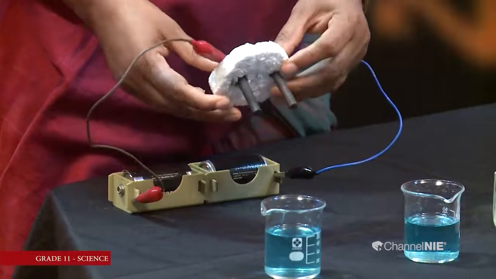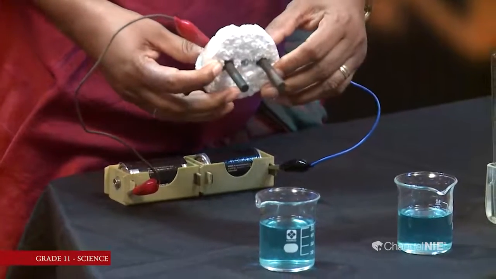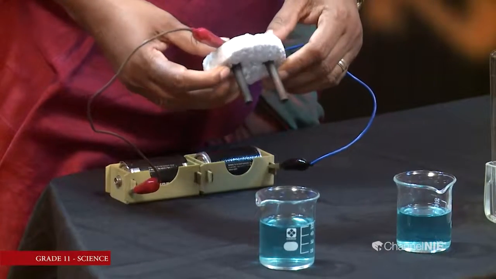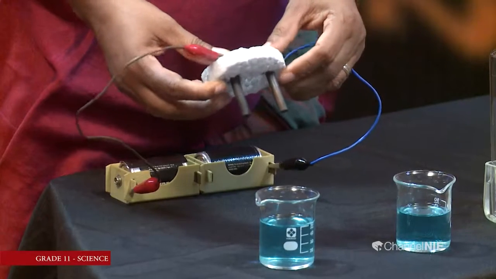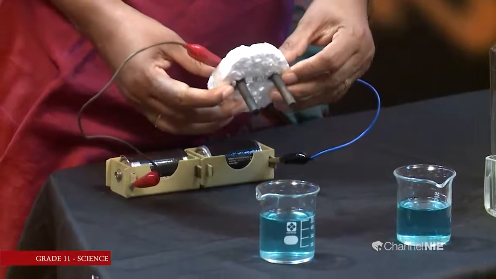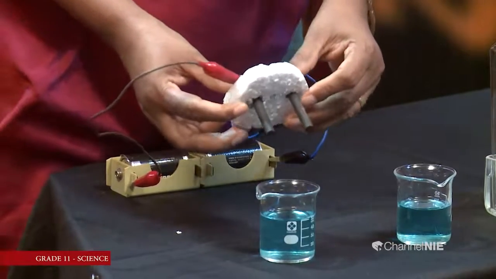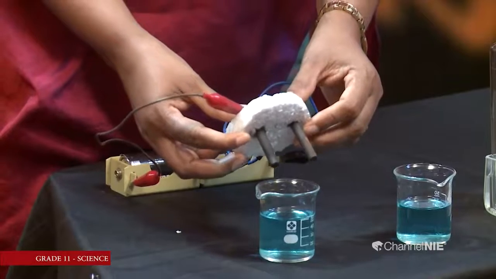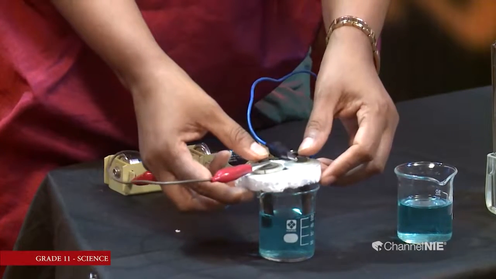See, two carbon rods, inert electrodes. Okay. Now I am going to place these two carbon rods in this copper sulfate solution. This is aqueous copper sulfate solution, children. See what happens when I place these two rods in this solution.